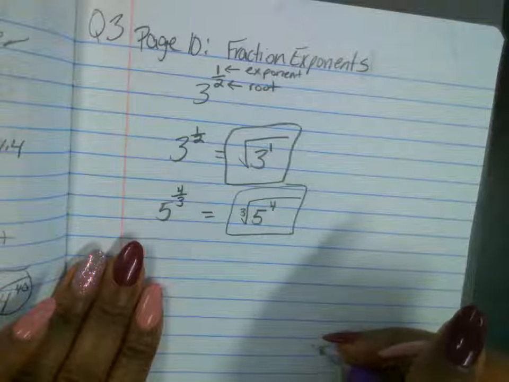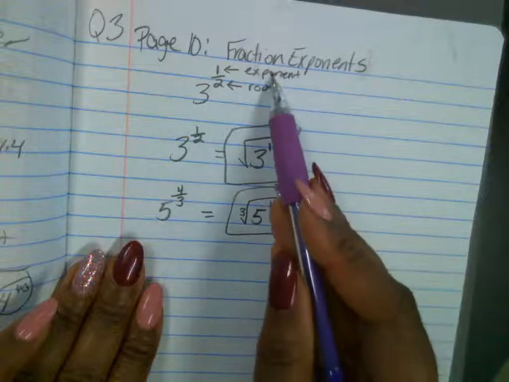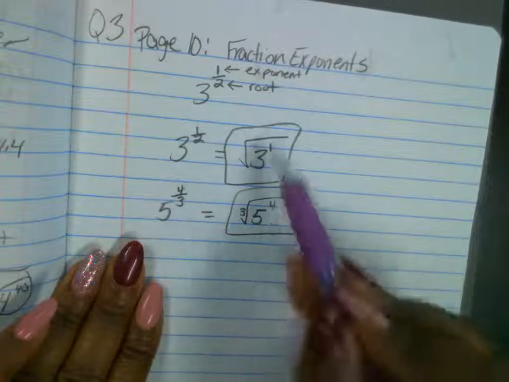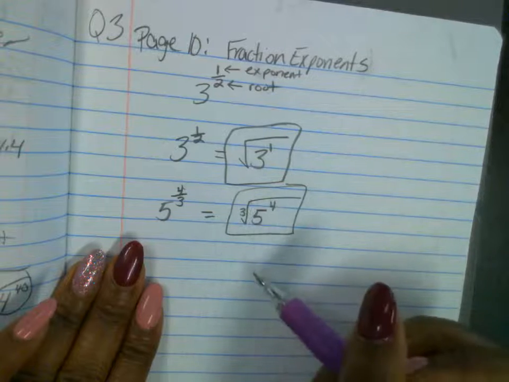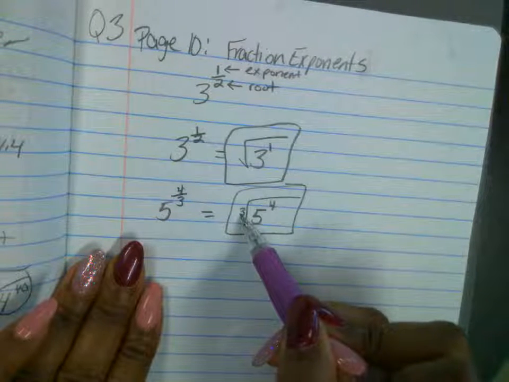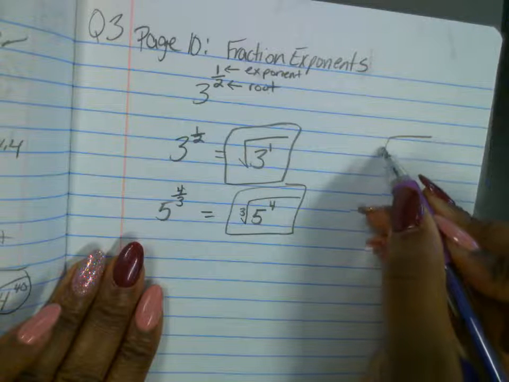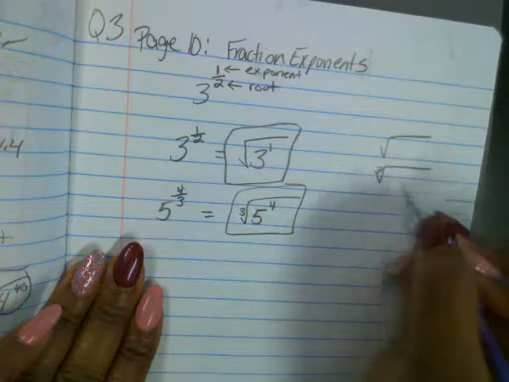I'm a little bit confused. The top number is the exponent, so that's 5 to the 4th power. The bottom number is the root, so that's cube root or third root. So you put that number in the corner. With square root, it's automatically square root if you don't see a number. With cube root, you have to put a 3 here.